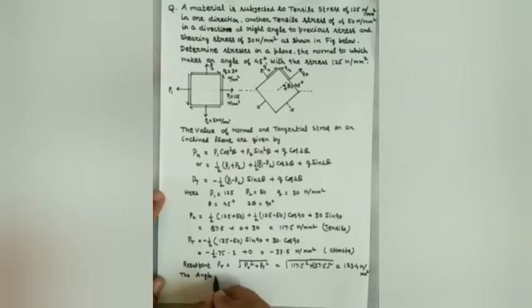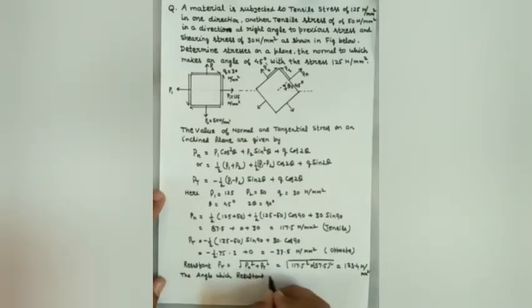The angle which the resultant Pr makes with the Pn is given by psi equal to tan inverse Pt by Pn, that is tan inverse minus 37.5 upon 117.5.